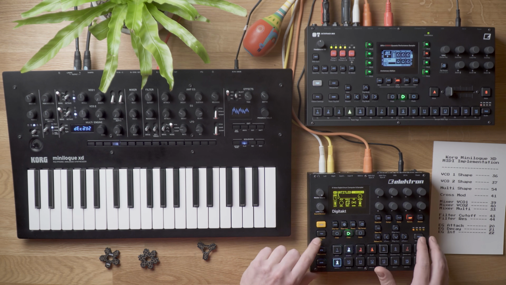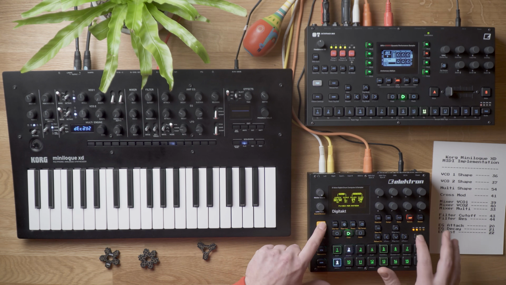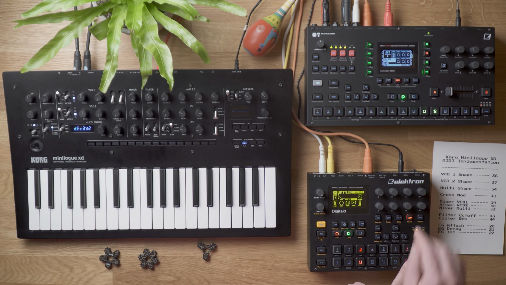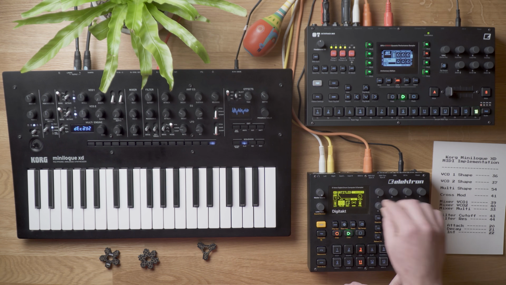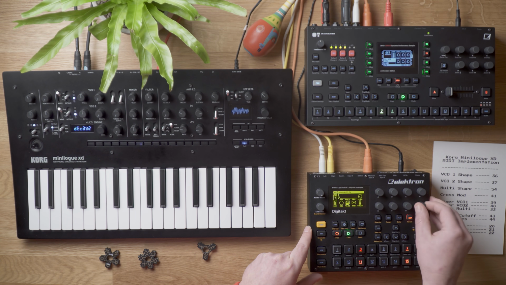Another trick I'd like to do is to put like two pages here, and then on the second page, messed up a little bit, but it's fine. On the second page, the last hi-hat, I'm gonna put a little bit of delay. Yes, some reverb. Maybe a little overdrive.